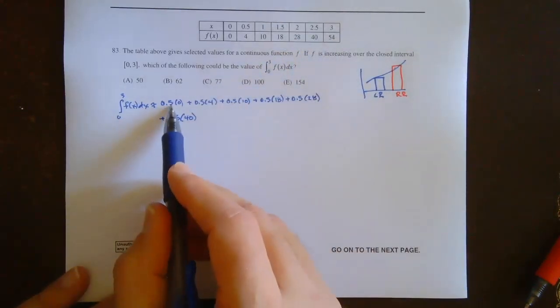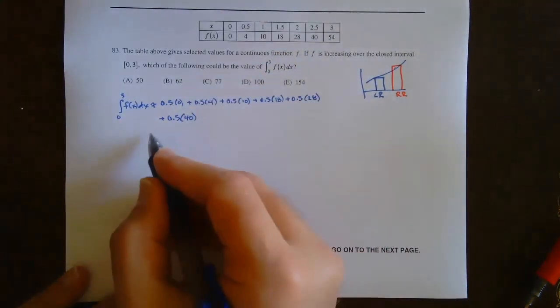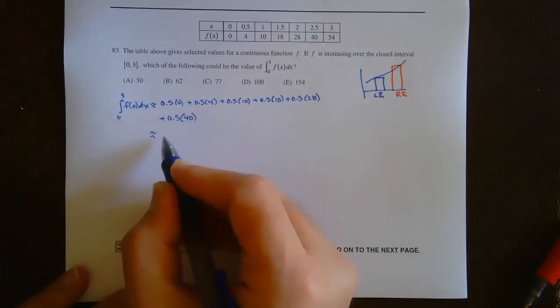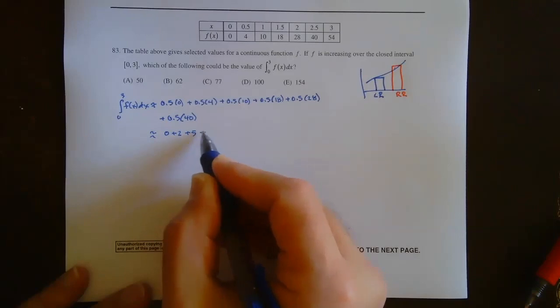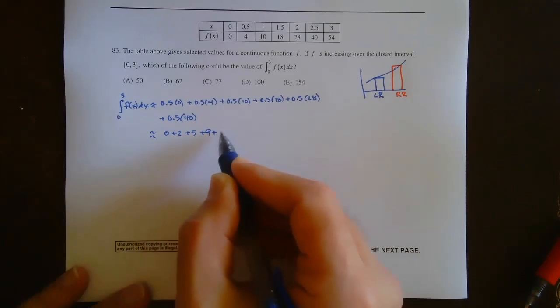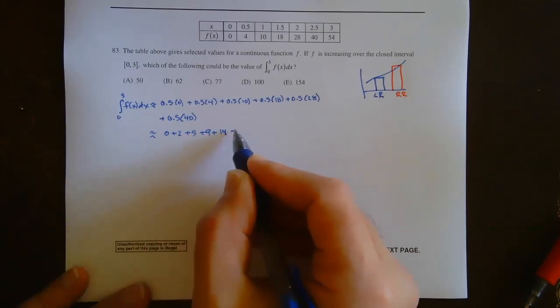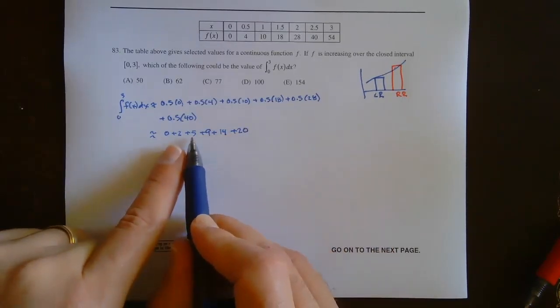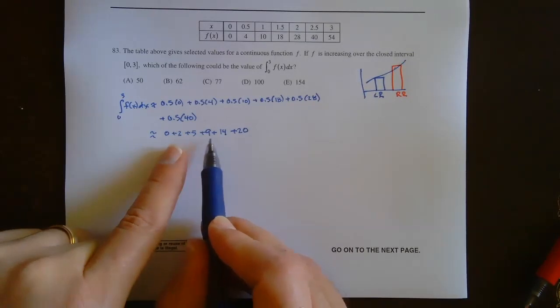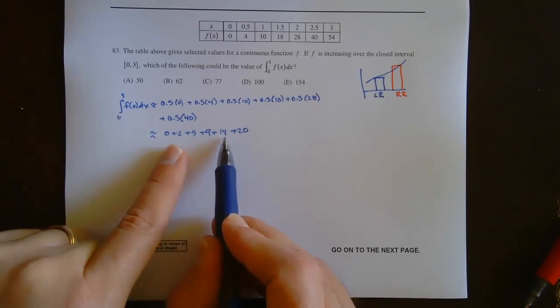So this would be 0. This would be 2, right? So we could approximate this with 0 plus 2 plus 5 plus 9 plus 14 plus 20, okay? So this would be 7 and 14, which would make 21, with the 9 makes 30, plus the 20 makes 50.